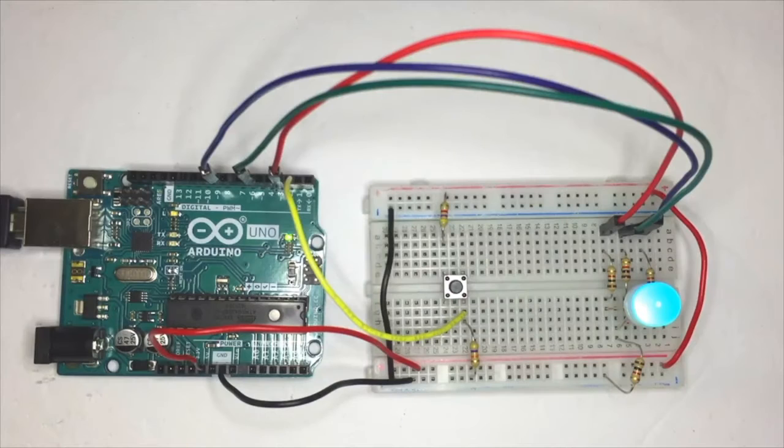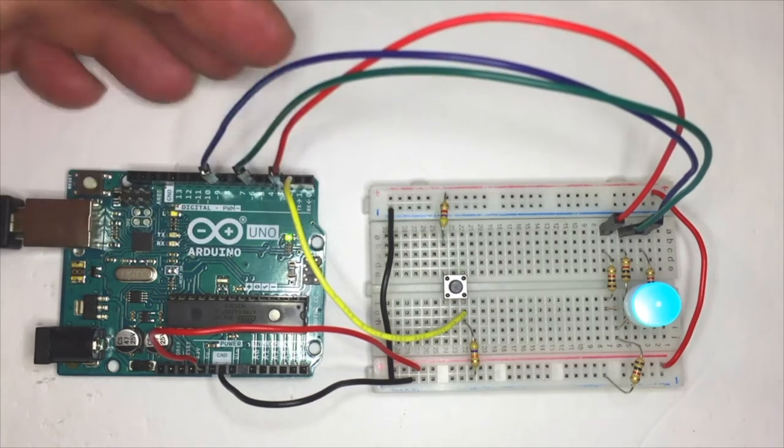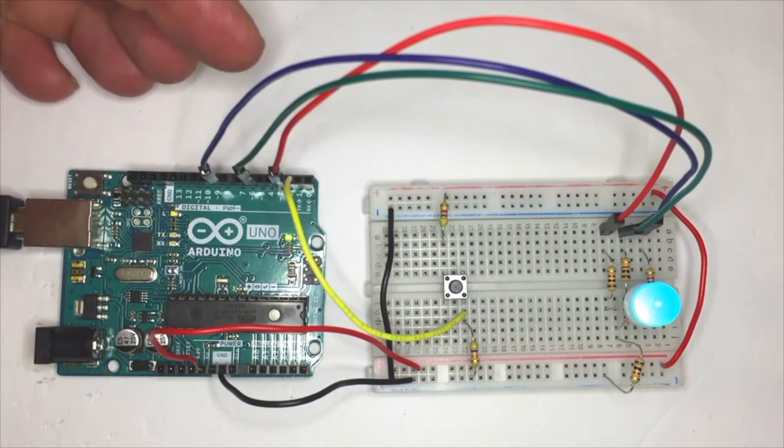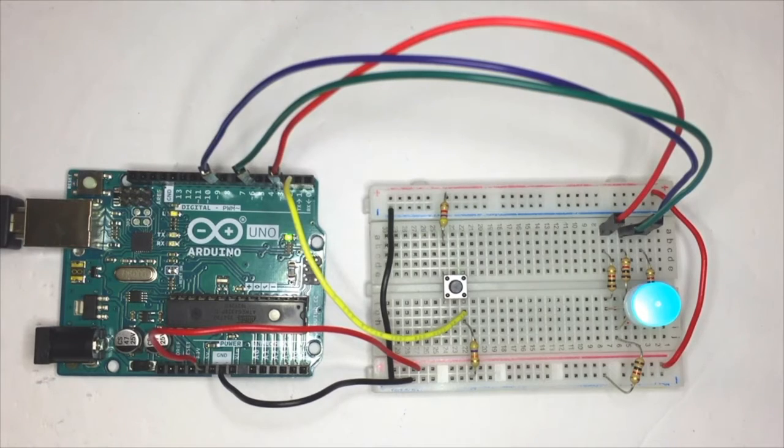Hey everybody, in this video we're going to be looking at if-else statements and exploring how we can use that as a control structure in some of our programming with Arduino. On my breadboard I've got a really simple little example set up. I have a button, which is a digital input, connected to pin 2 on my Arduino. I have an RGB LED and the channels of that LED are connected with red to pin 3, green to pin 6, blue to pin 9.